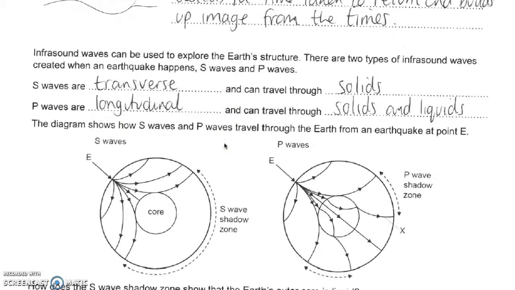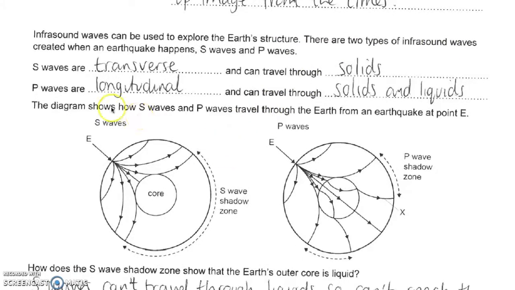Finally, we're just going to talk about infrasound and its use in detecting the Earth's structure. Okay, there are two types of infrasound waves that you need to be aware of. S waves are transverse waves and can travel through solids. So obviously, if there's liquids present, we will not receive a transverse signal from a particular point, and we will know that liquid's present as a result. P waves are longitudinal and can travel in both solids and liquids as well.